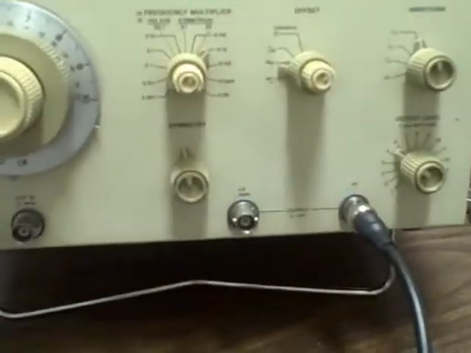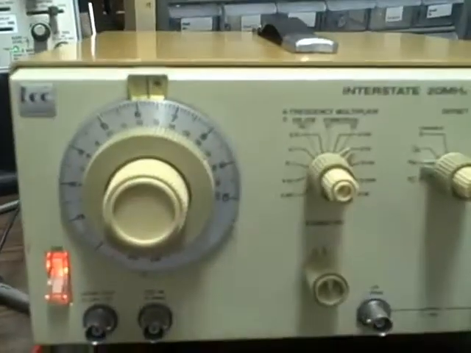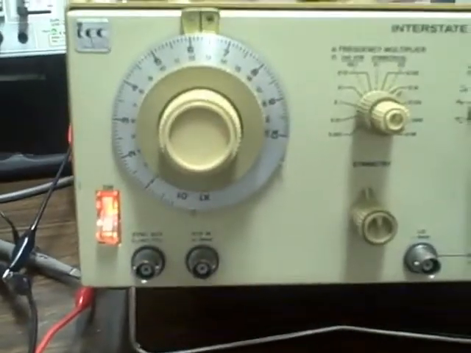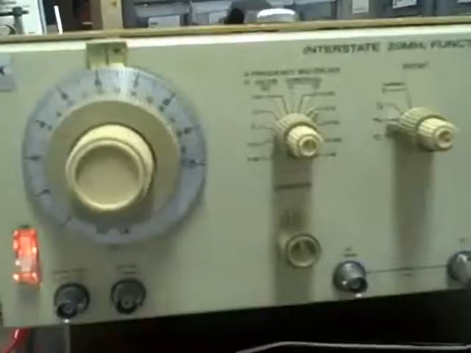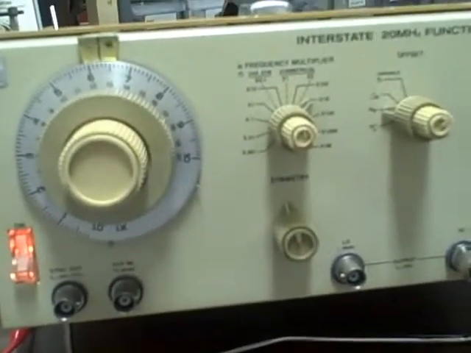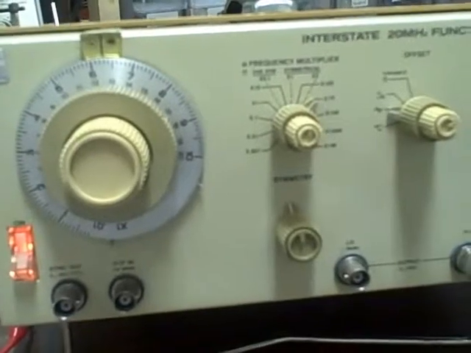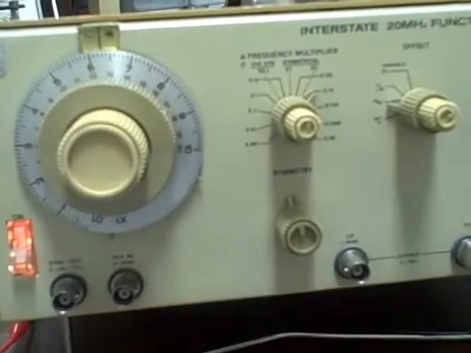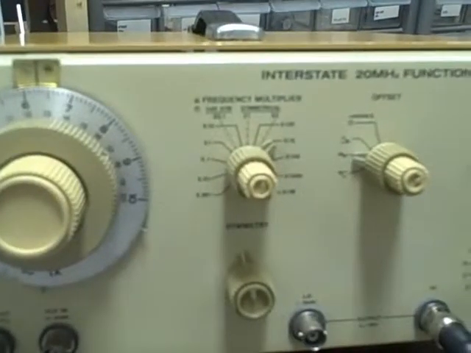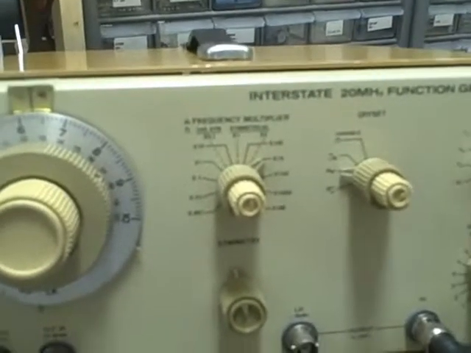So you've seen the thing in operation. That's what it does. It's a much better generator than you'd get for similar amounts of money. For $100, you get the little Heathkit tube RF generator, and that's all it does. It just generates RF, and it doesn't even do that very well. So this is it.